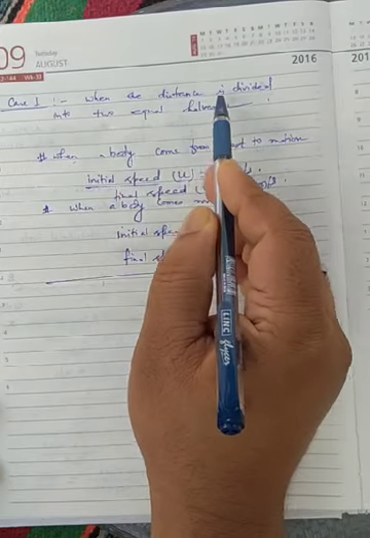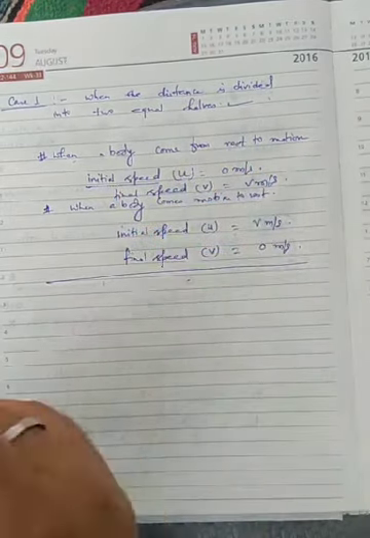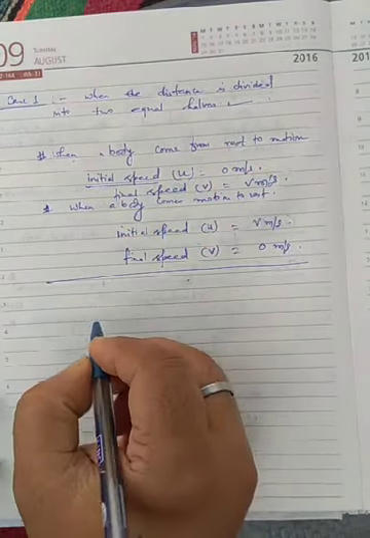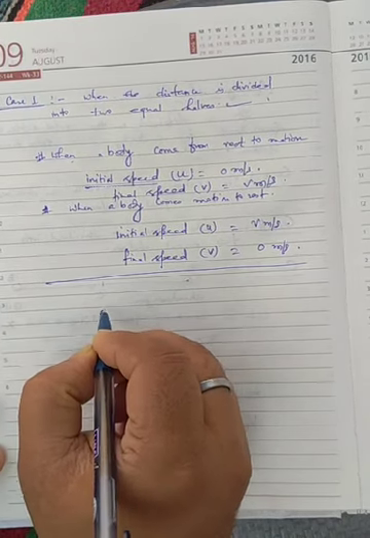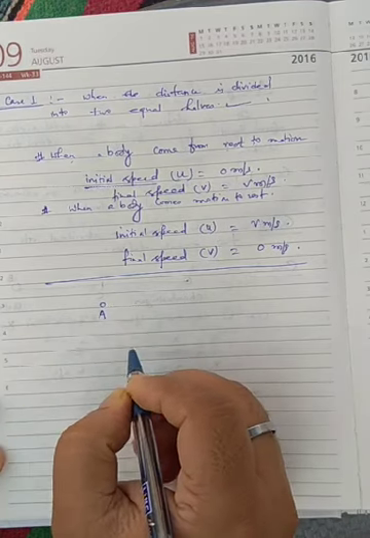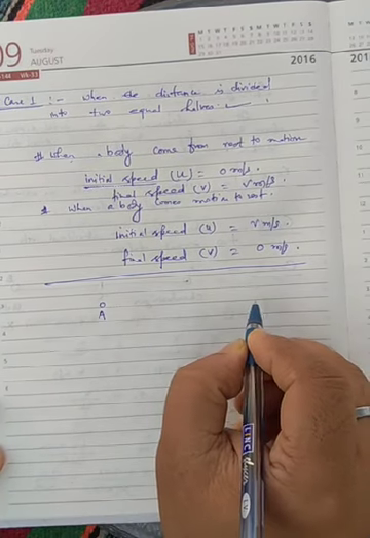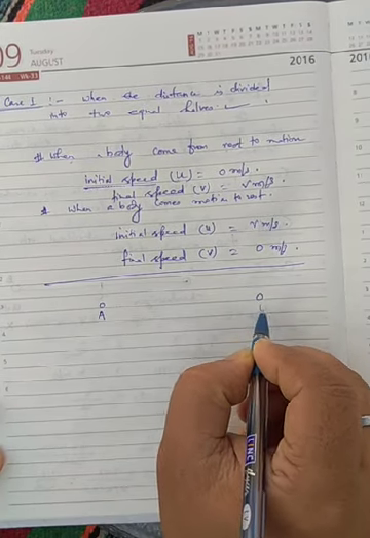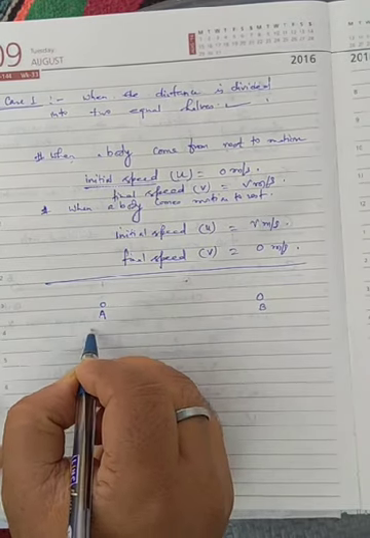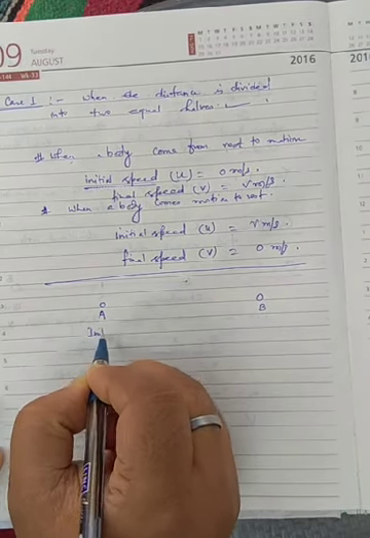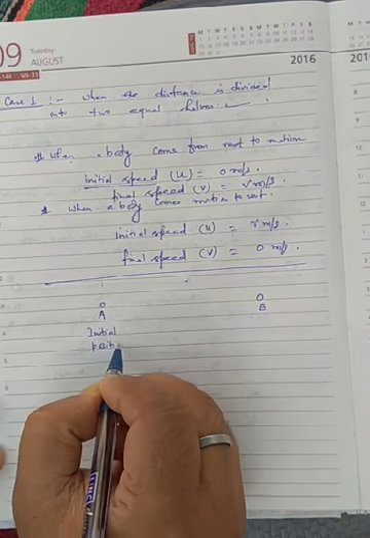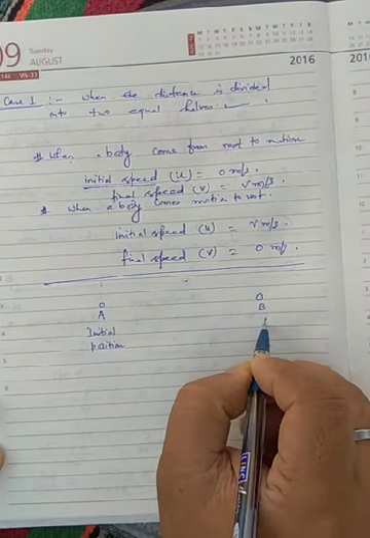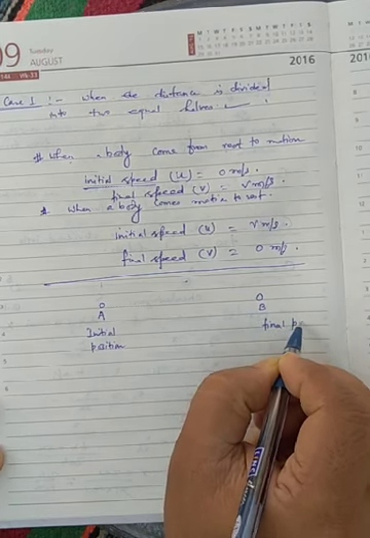So our topic was when the distance is divided into two equal halves. Students, let us consider a body's position A here, and this position is B. This A position is the initial position and B position is the final position.